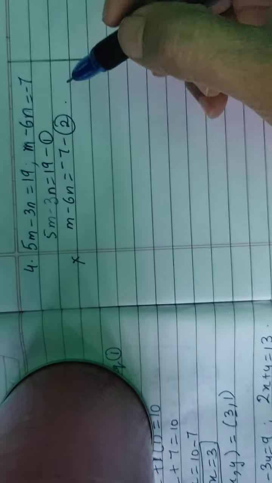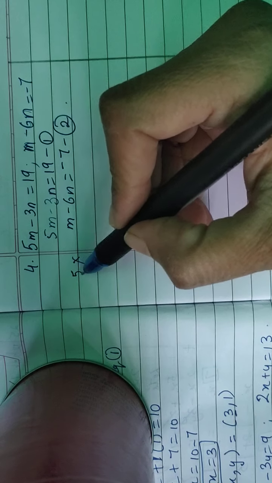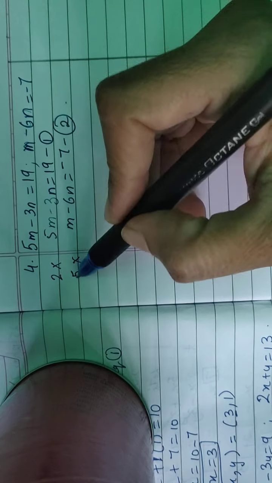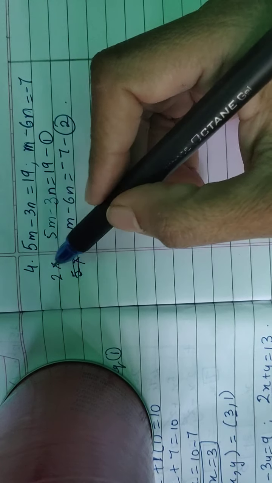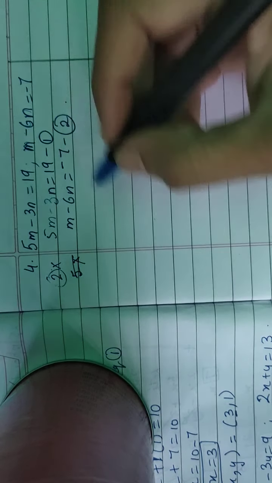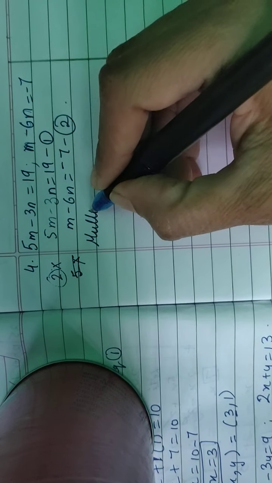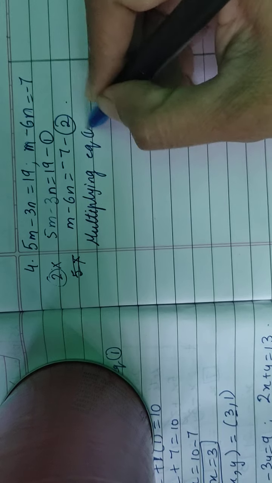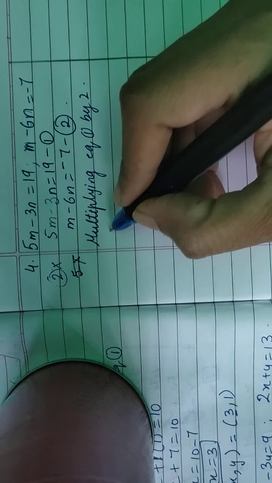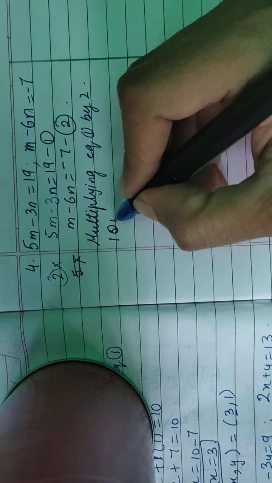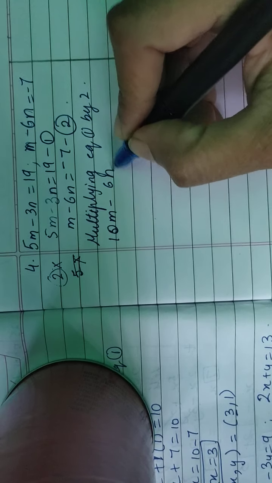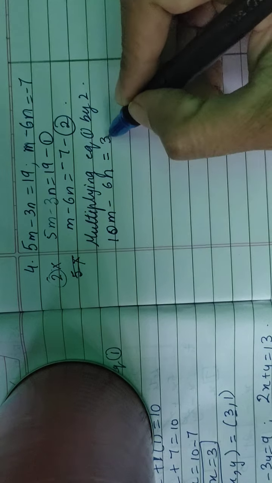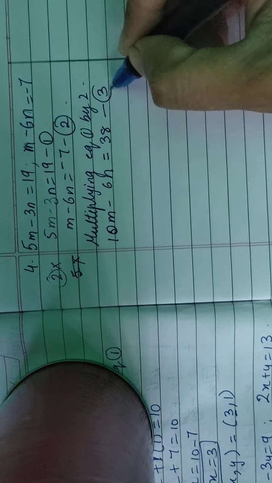You can do either by multiplying equation 2 by 5 or you can multiply equation 1 by 2. So the number 2 is smaller, so I'll go for the first one, that is multiplying equation 1 by 2. So what I'll get, 5 2s are 10m minus 6n is equals to 19 2s are, so that's 38. So I'm marking it as equation 3.